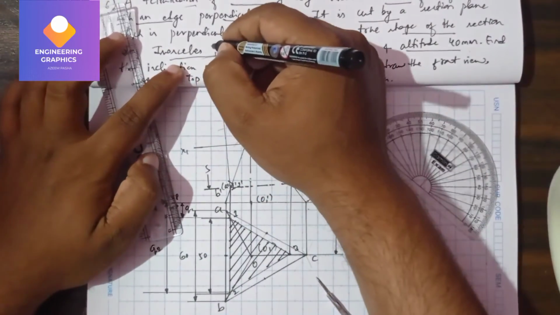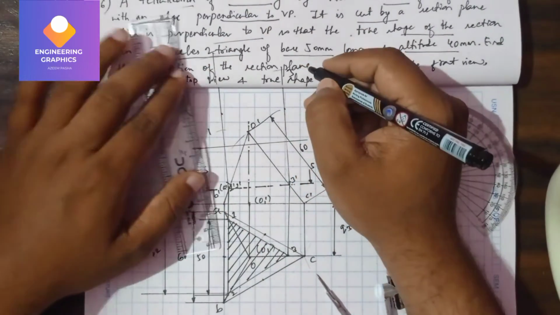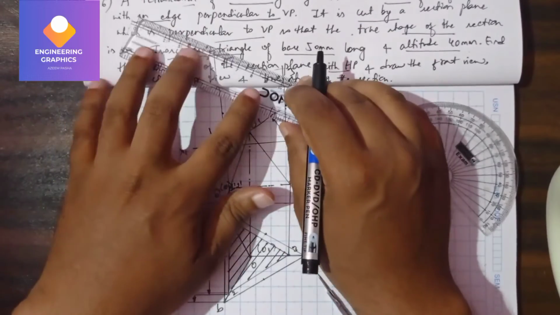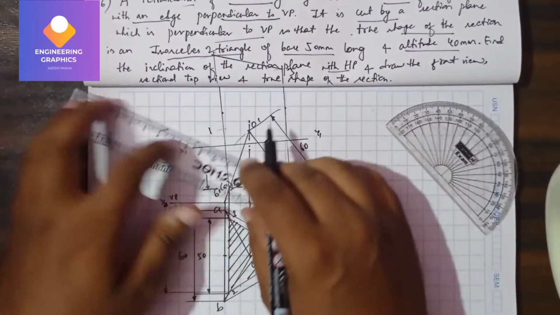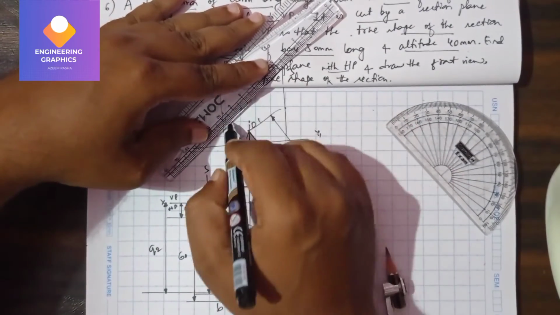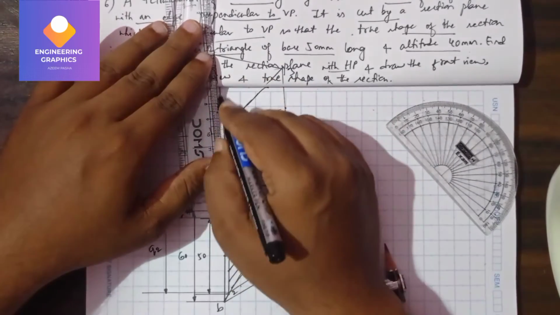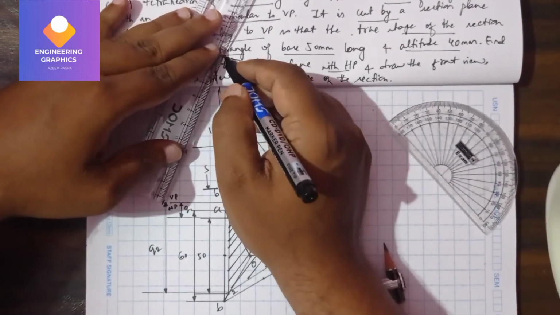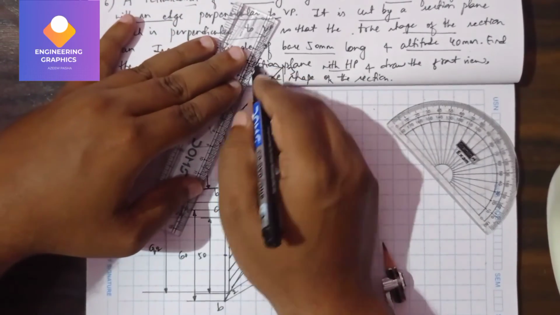This is our 2, 1, this is 3. Just we need to join it like the O shape. Shade it.